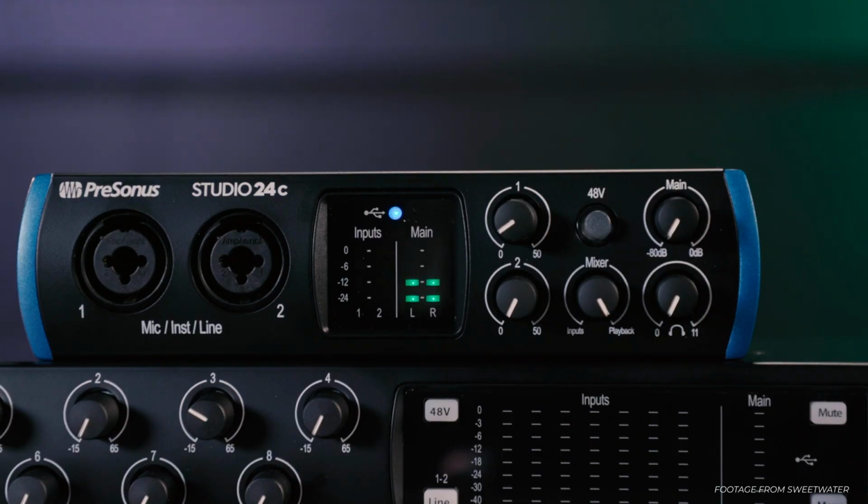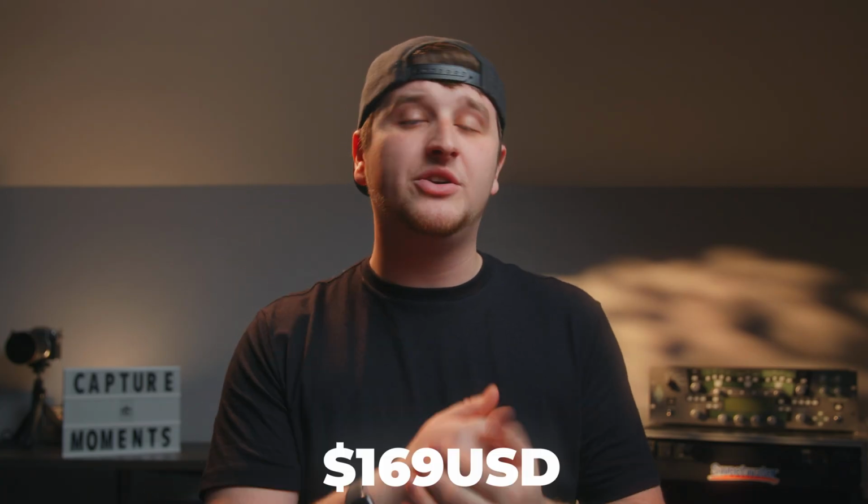The PreSonus Studio 24C is also a great 2 input option. That one comes in at $169, but it also comes with a license of Studio One Artist, which is valued at $99, so that's a really solid option.